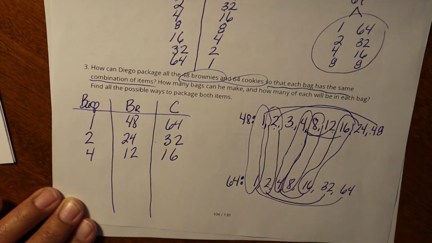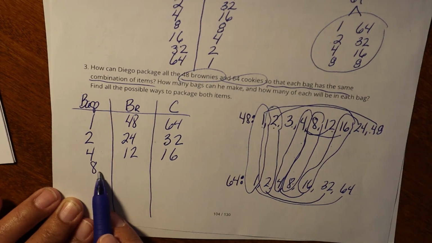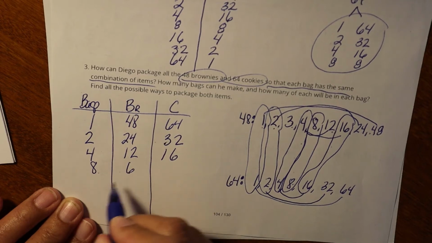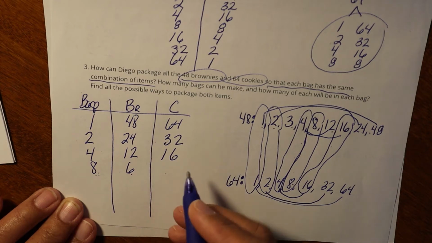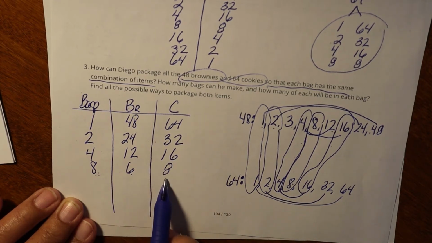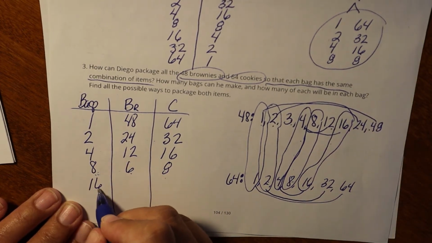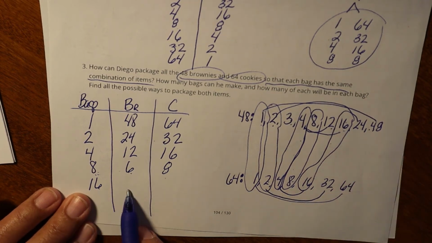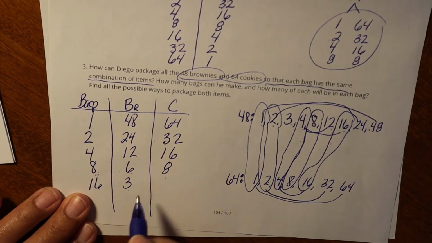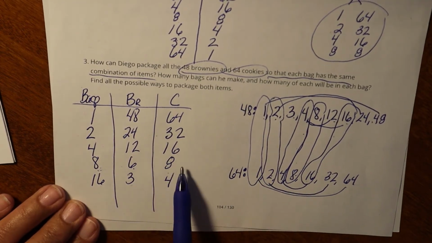There you go. They shared an 8. When I had 8 bags of brownies, I could put in 6 brownies, because 8 times 6 is 48. And when I had 8 bags of cookies, I could put in 8 cookies, because 8 times 8 is 64. And lastly, it looks like the last common factor is 16. When we had 16 bags of brownies, I could put in 3, because 3 times 16 is 48. And I could have 4 here. So hopefully you kind of understood how I did that.